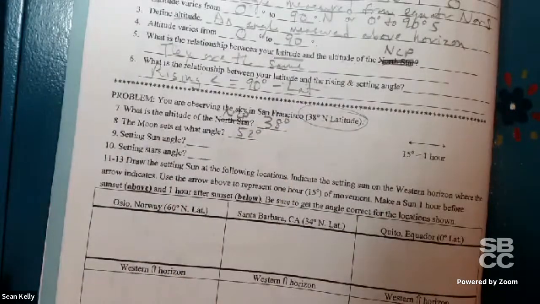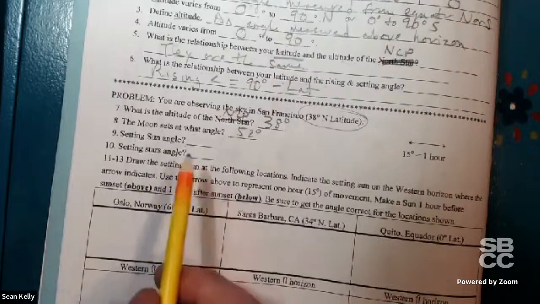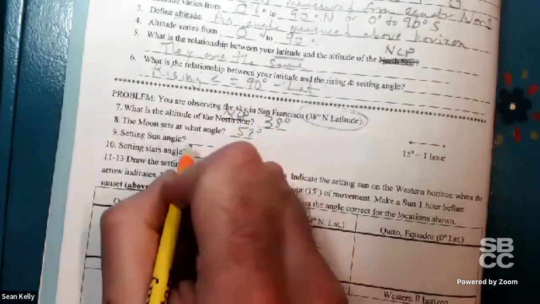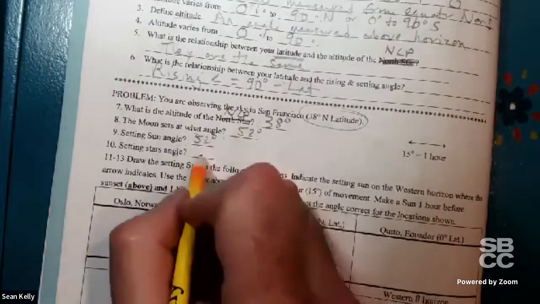And what you want to understand is it doesn't matter what's rising and what's setting. The rising and setting angles have nothing to do with the object. They're all the same. So what's the setting angle of the sun? It's also 52 degrees. What's the setting angle for the stars? It would also be 52 degrees. It's all the same, 52 degrees. Sorry to bore you, but that's what it is.